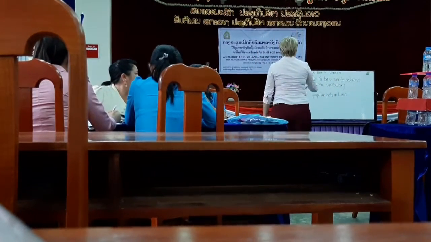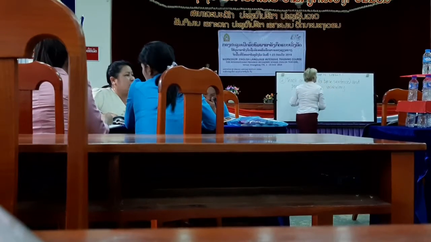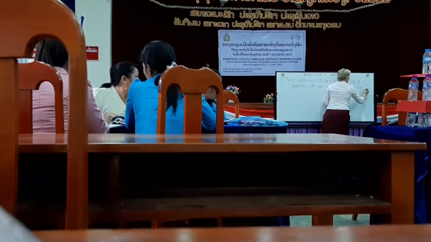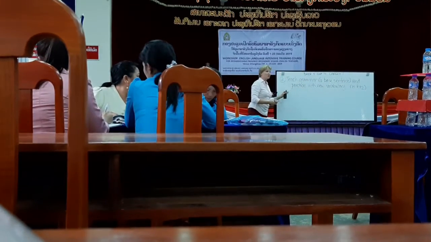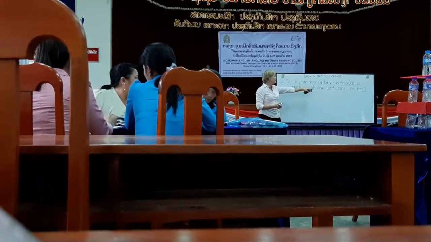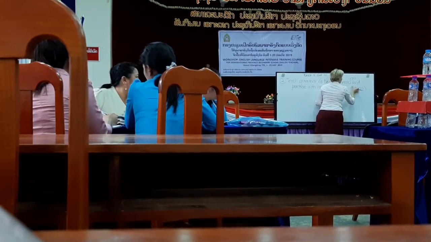I want you to look at your grammar, try to make it simple for your students, and you want to be able to practice with the new vocabulary, if possible. So that's going to be P1 and P2. You teach the grammar and you practice with a base sentence. This is P1 and this is P2.